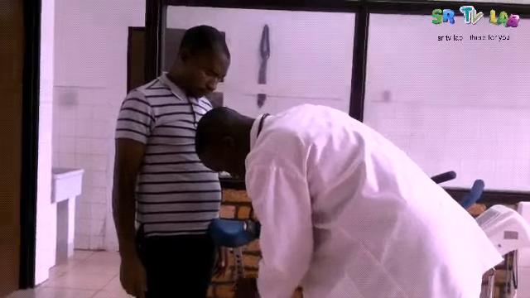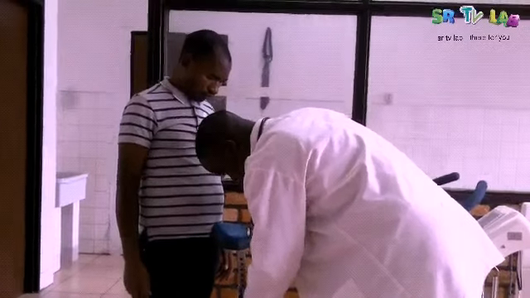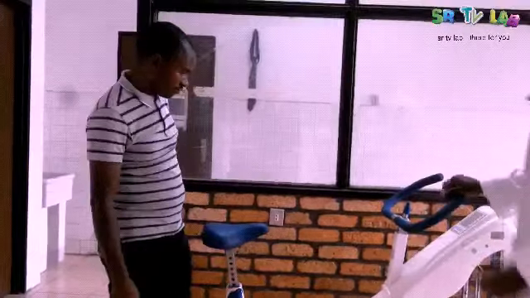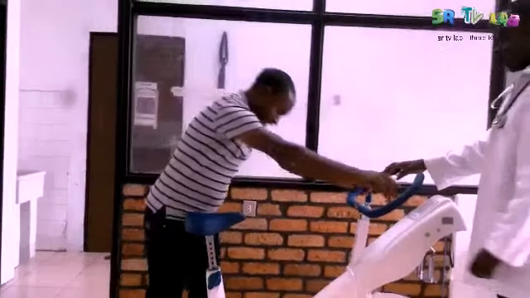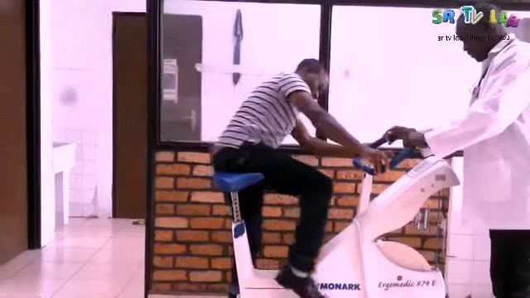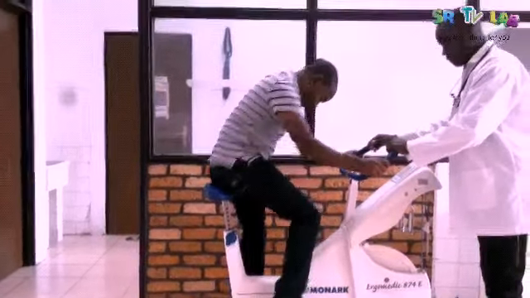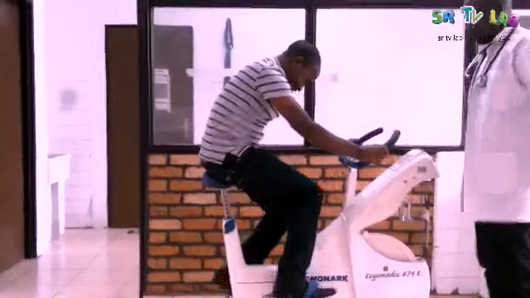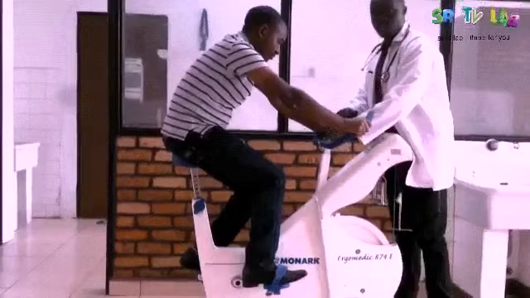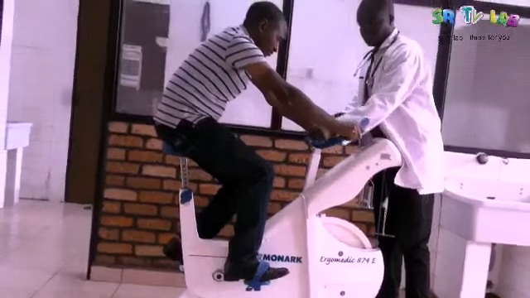The next step is for him to sit on the bicycle and then ride it. After every 2 minutes, we will add more weight. This bicycle is called an ergometric bicycle. It has some weight that you put on it and then you increase the resistance.